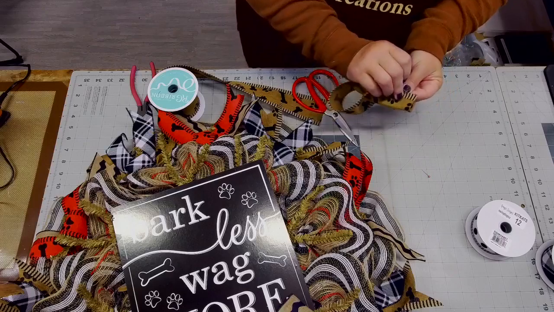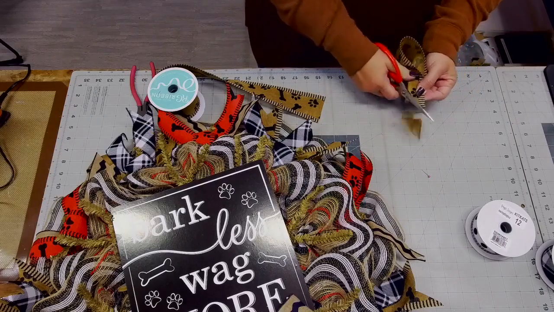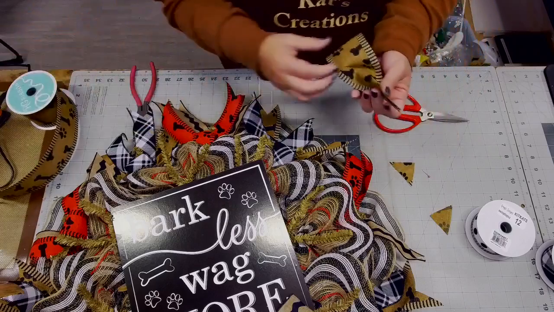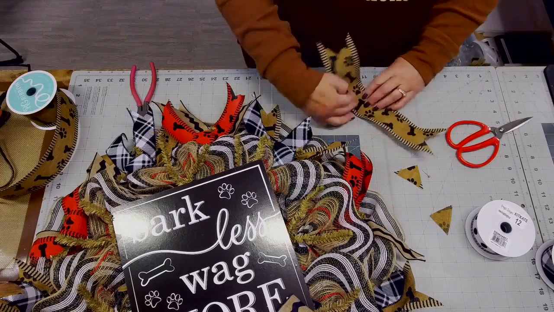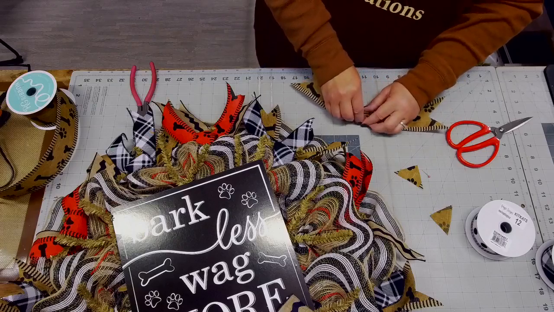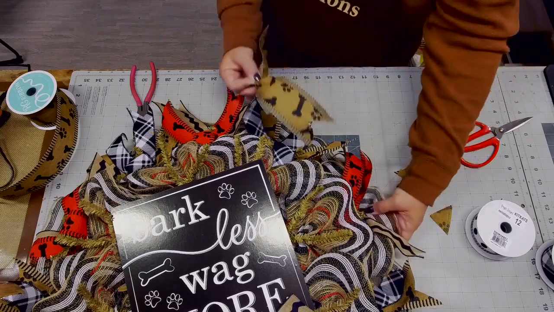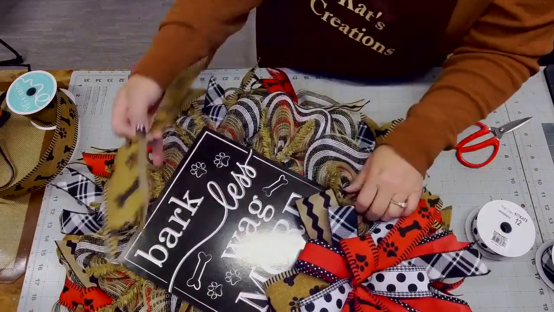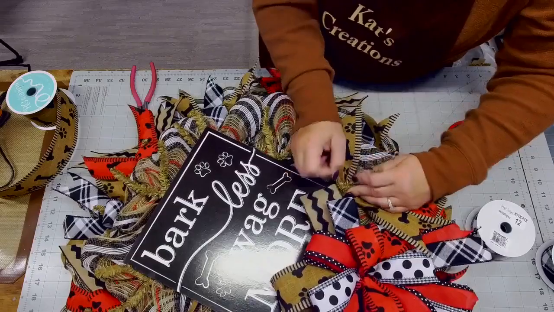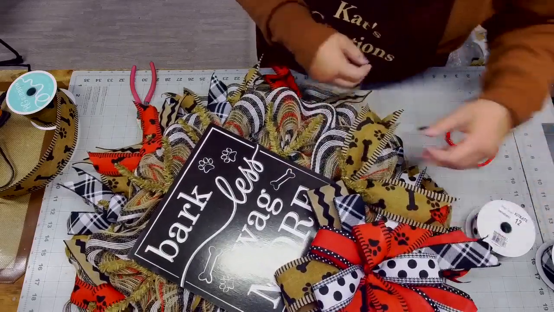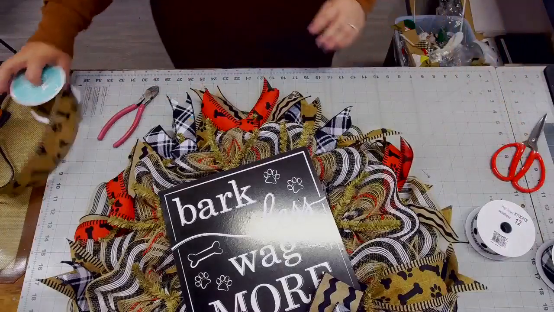We're going to dovetail the end, and I'm going to make a set of tails. Yes, I was thinking, okay, which ribbon do I want at the top? I'm just going to make a set of tails here, and we're going to do one for the opposite side.